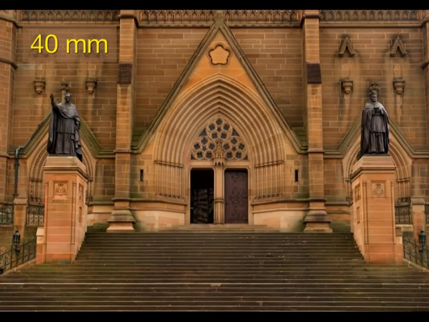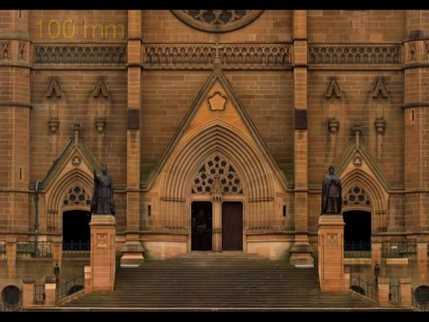Step back a little bit, use a 40mm lens, and things are starting to come more into a normal type of perspective. Now I've had to back up significantly to get the same framing with the 100mm lens, and you can see now how much larger and taller the church seems than the stairs themselves, and our lines are very straight, and they're no longer splayed out.